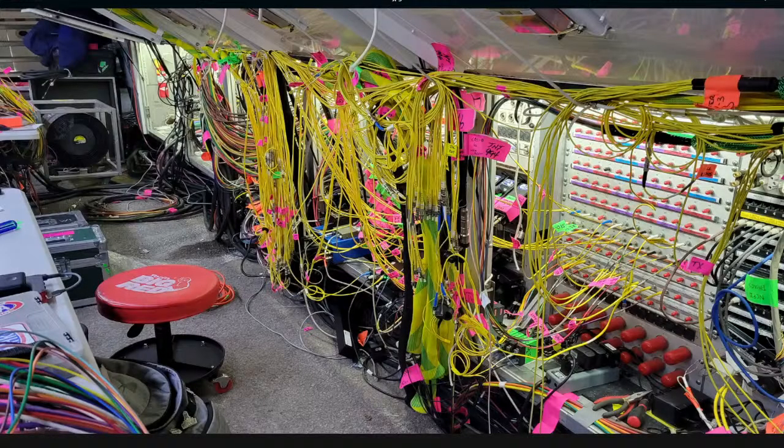And then here's just a picture that drives me crazy because it's insane. But that's how much fiber they had to run for these shows to make this work, and it just kind of makes me laugh.